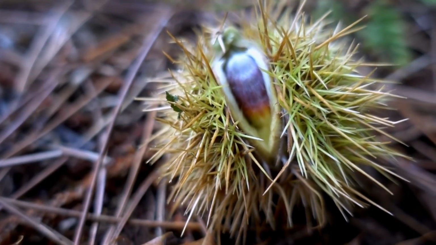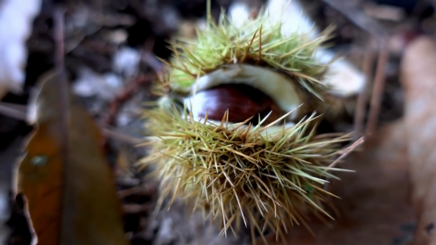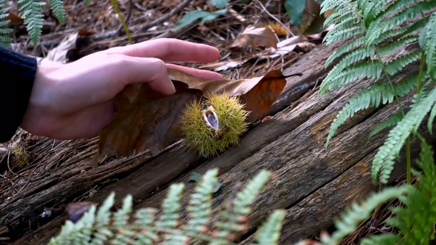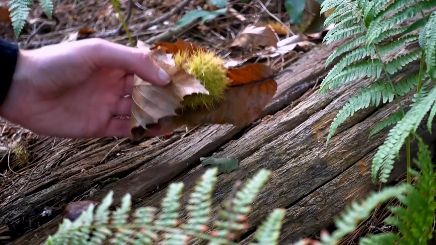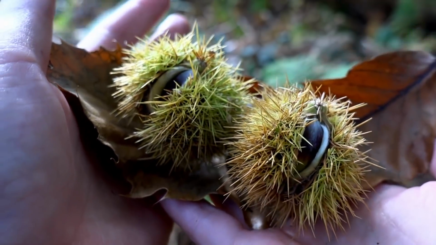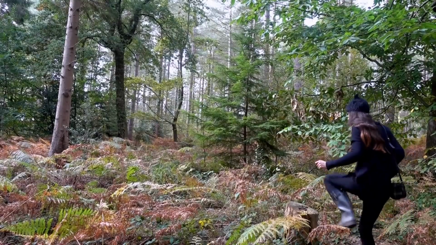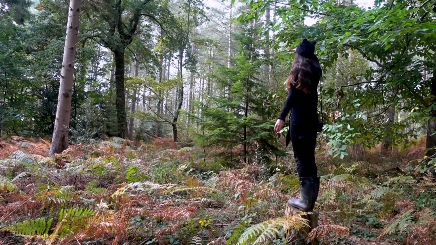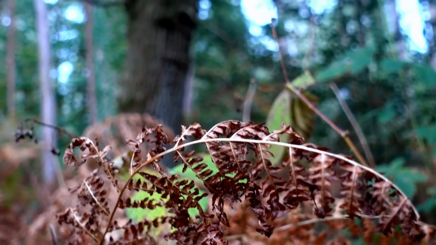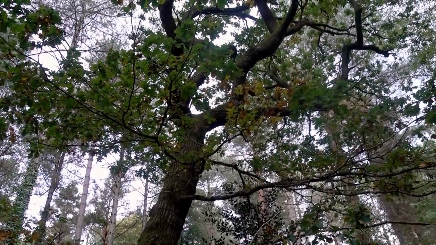To me, it is just a pure work of art, and I thought they would make amazing decorations for my tree. Conkers are said to help heal worries. They can bring love, prosperity, and are good to hold if you want to find your spirit animal. But there was one more thing I wanted to find, and I could see it standing tall and proud amongst the firs: a beautiful oak tree.